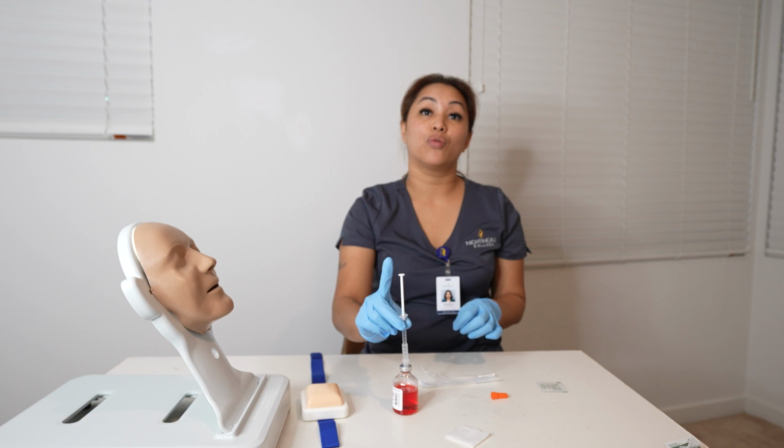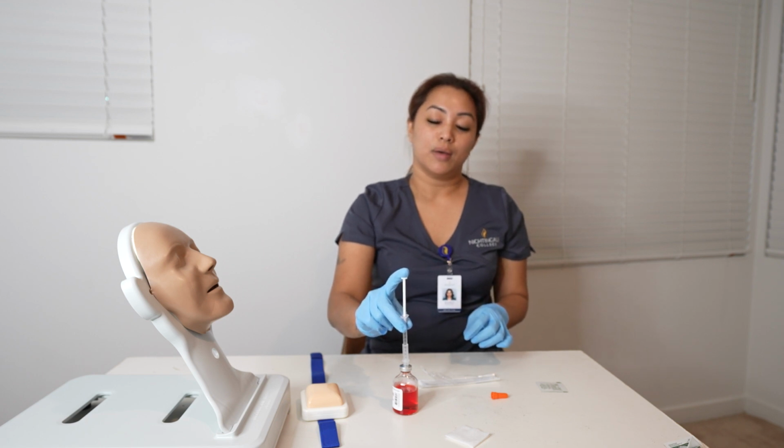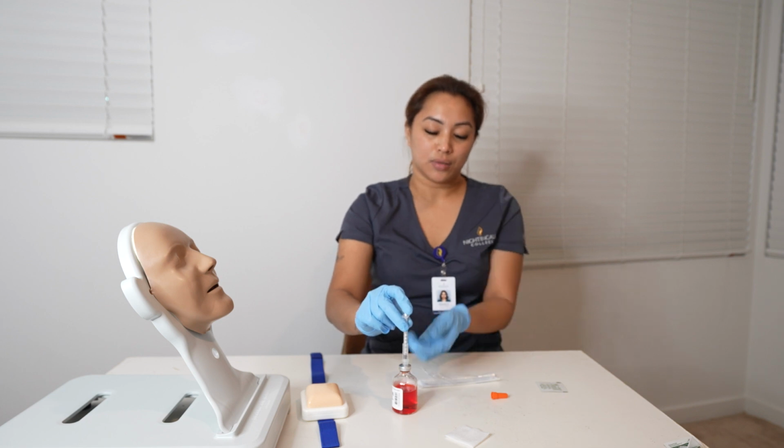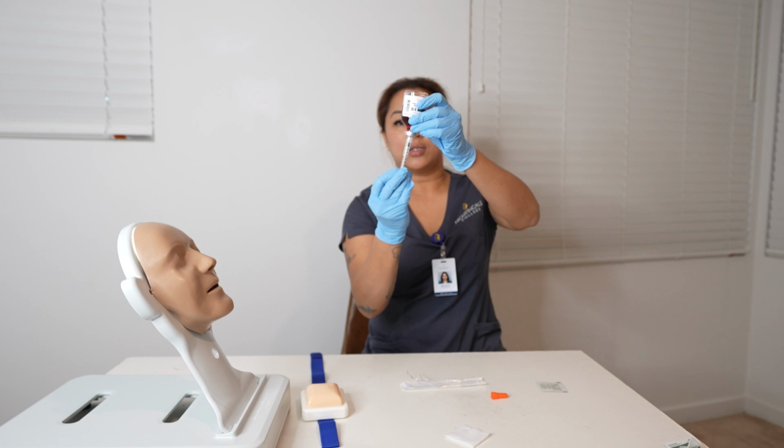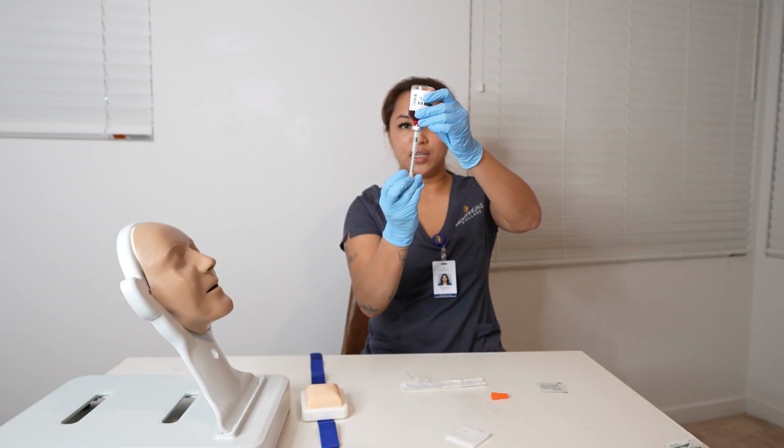Perfect. So now we are going to put the 1 ml of air into the medication vial, like so. Now we are going to invert the medication vial. Make sure that the needle does not bend.